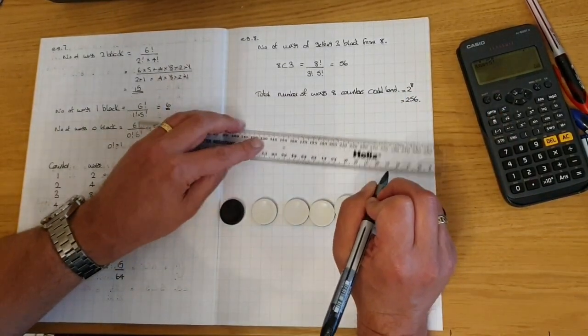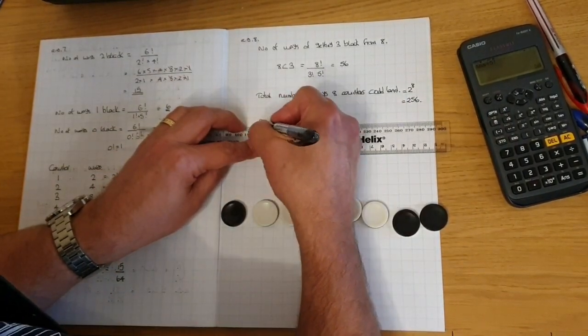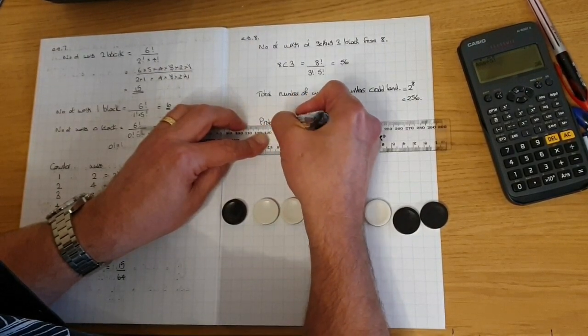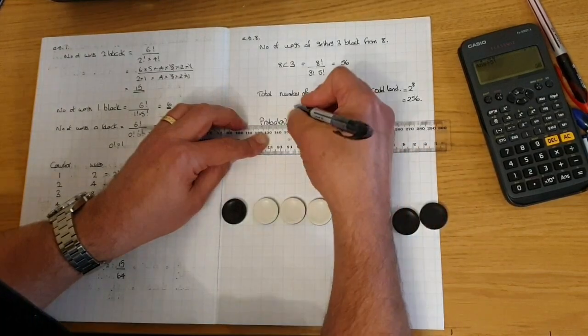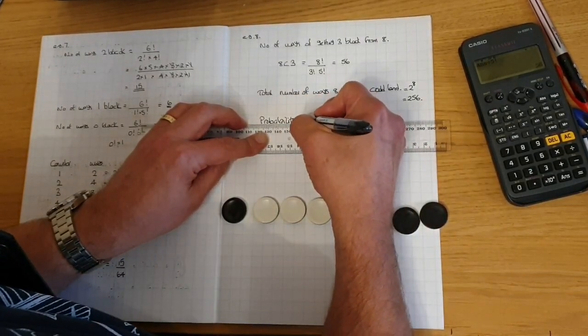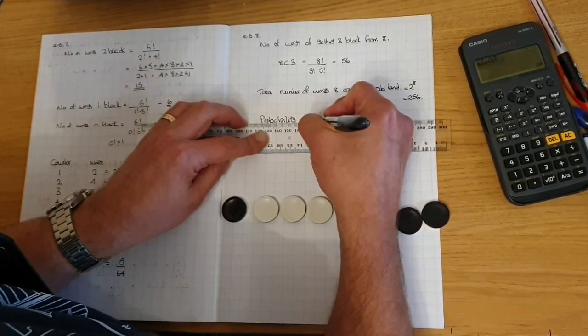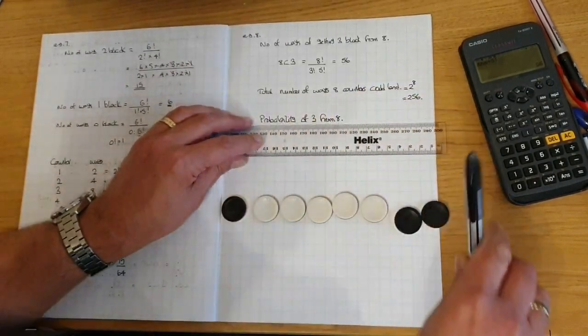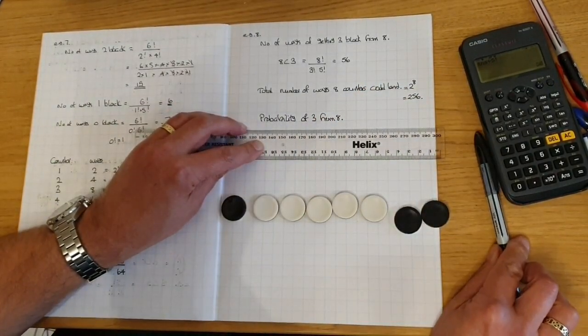So, finally, what is the probability that we shake the counters up and we get 3 black counters from 8? Stop the video now.